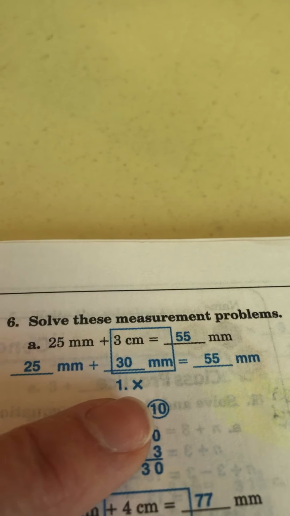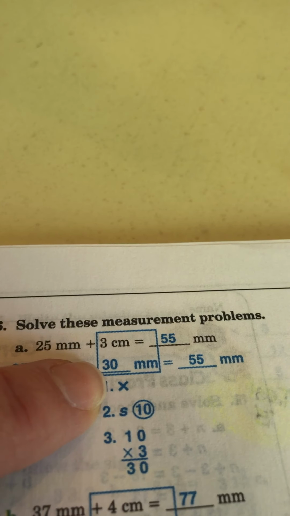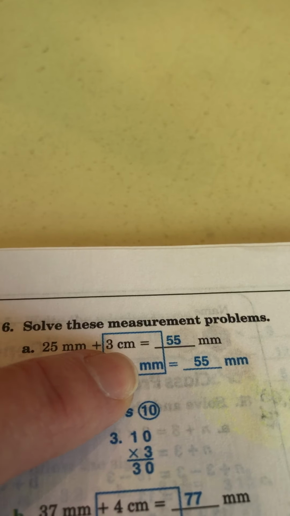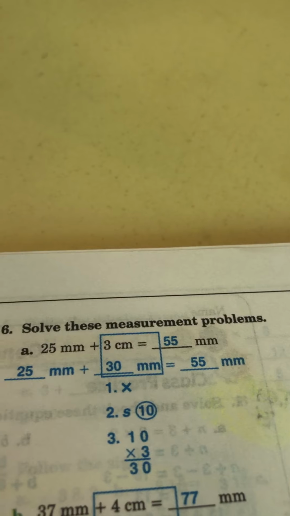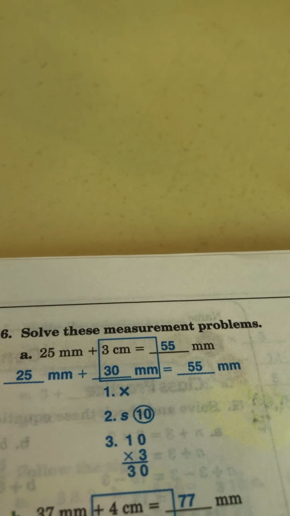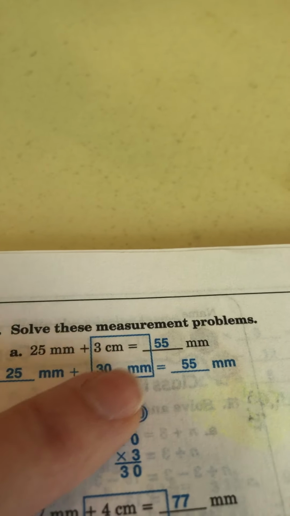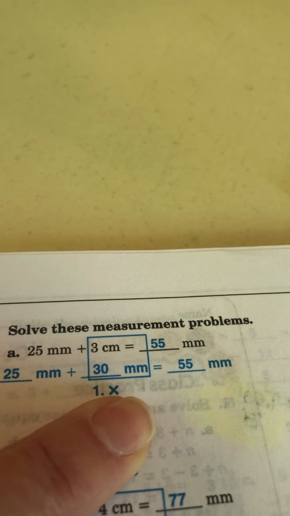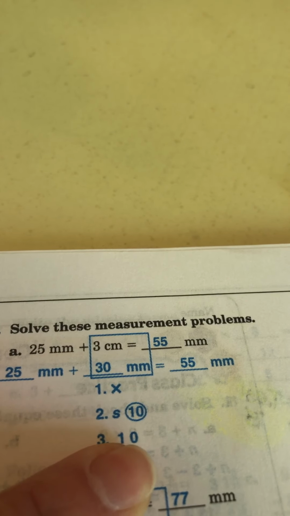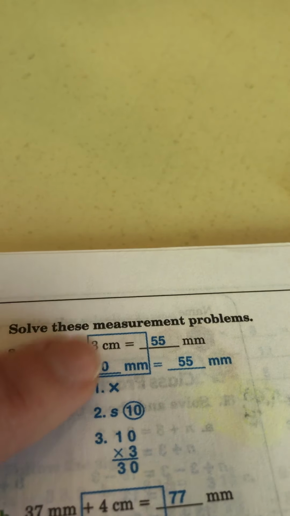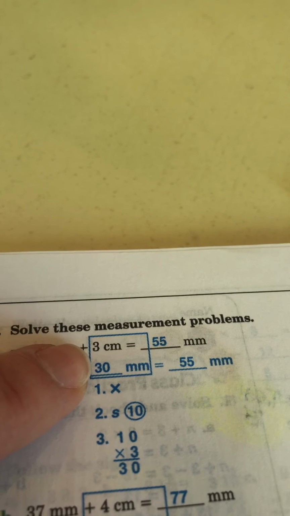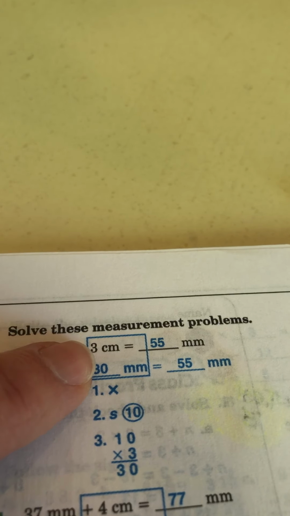So, you ask yourself, when you go from centimeter to millimeter, are you going from larger to smaller? Yes. Do your arms if you forget. When you go from larger to smaller and you make that X, you multiply. Now, you ask yourself, how many millimeters is in a centimeter?